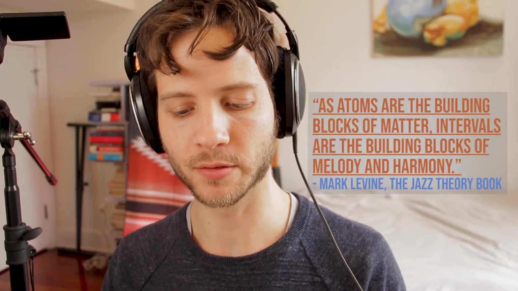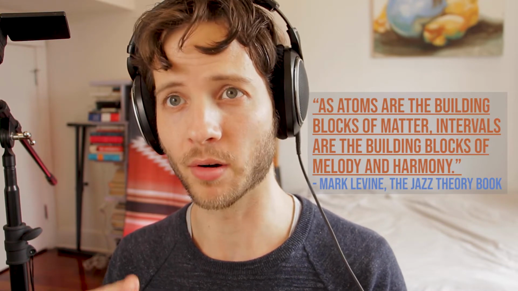Intervals. If you don't know your intervals, trust me, you want to know your intervals. But you don't have to take it from me. You can take it from Mark Levine, the author of this big old book on jazz theory. And on the first page of this book, it says this: as atoms are the building blocks of matter, intervals are the building blocks of melody and harmony.